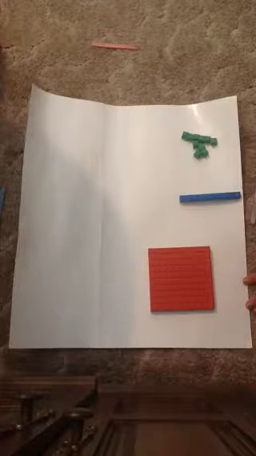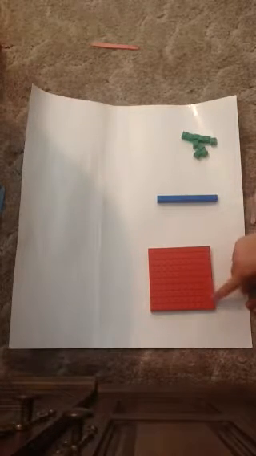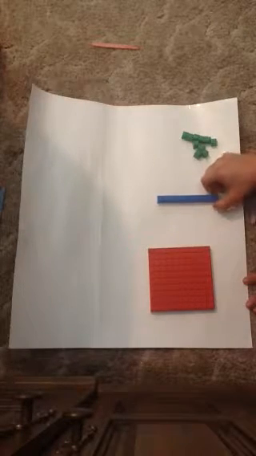Let's take a look at our next kind. This is 100. Like the units and the tens, the 100 is also made of squares. But the 100 is also made of tens. How many tens in 100?